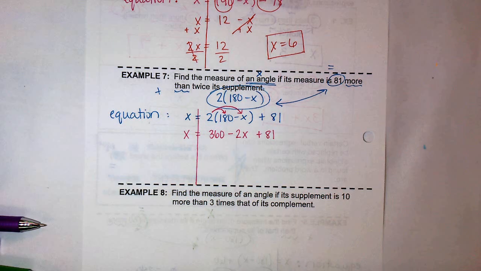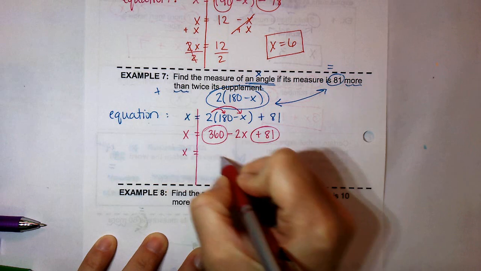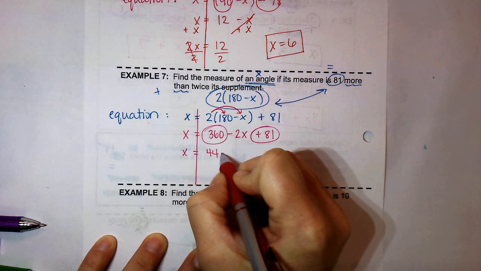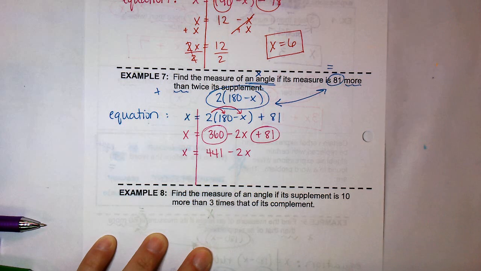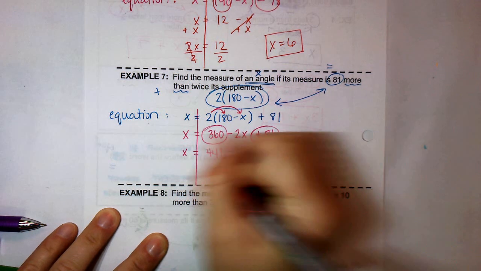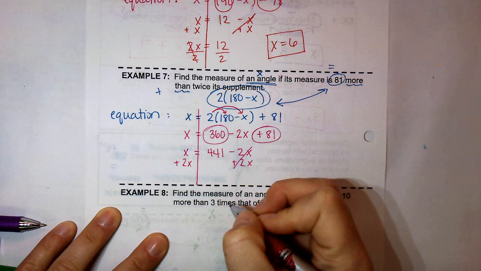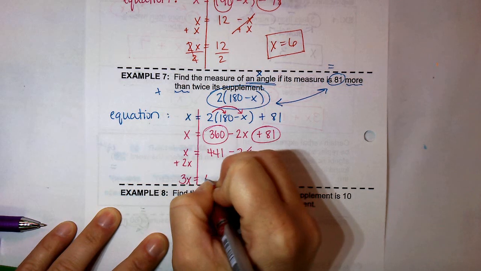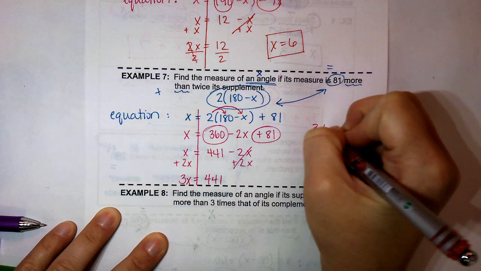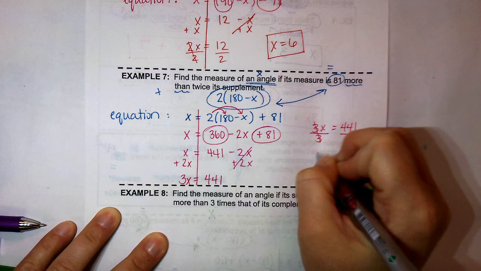Still have the x on the left as well. Now we are normal. Combine like terms. 360 and 81. Good. 441 minus 2x. Put all your x's together. Right? So it would be plus 2x to both sides. So 2x plus x is 3x equals 441. 147.